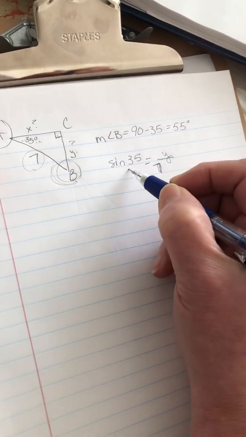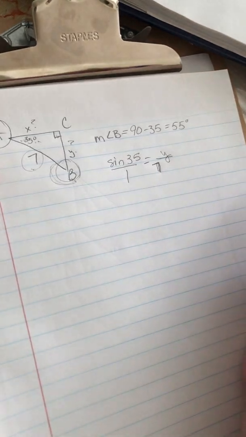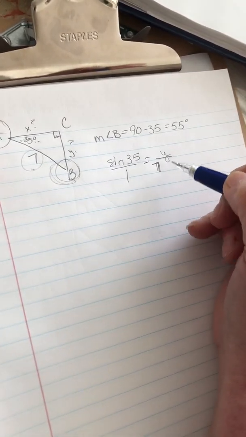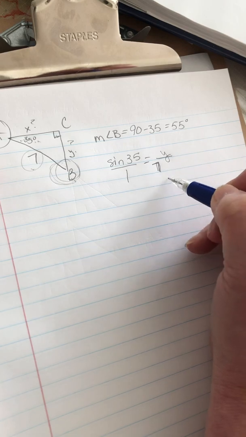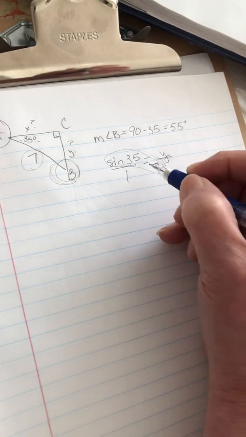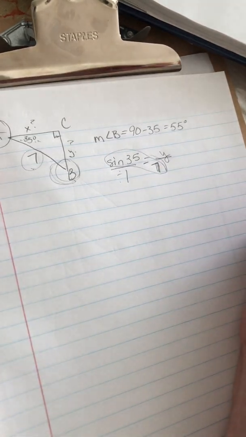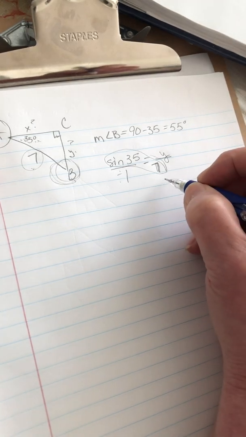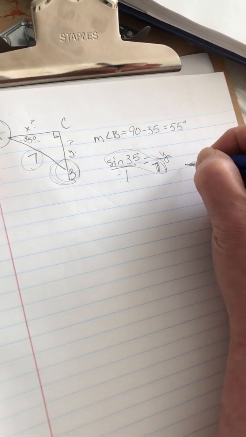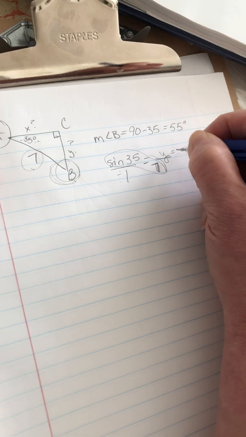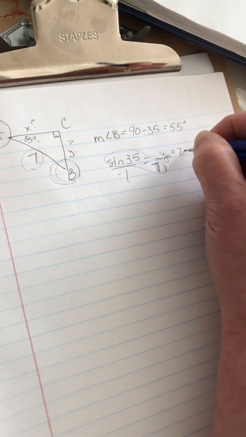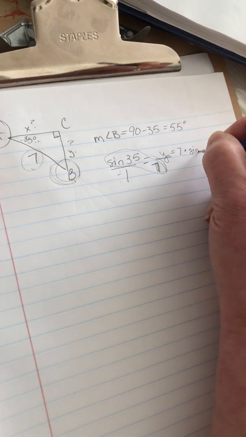Now, I like to turn this into a proportion and use the rule of 3. The rule of 3 says you cross multiply the 2 that you can and divide by the third one. Well, dividing by 1 isn't going to change anything. So to find y, I'm really going to do 7 times the sine of 35.